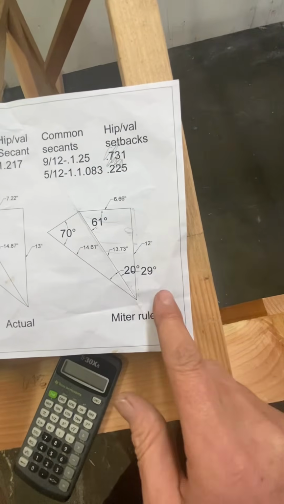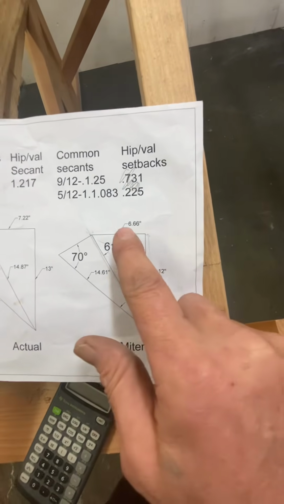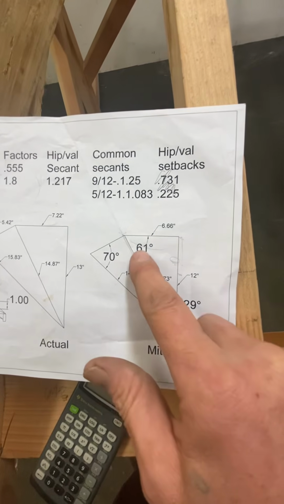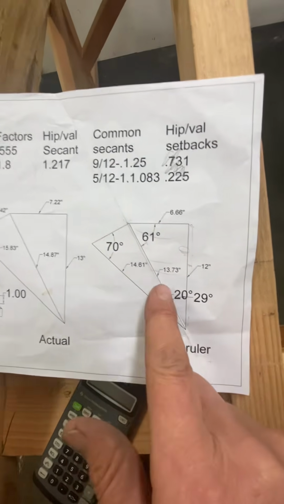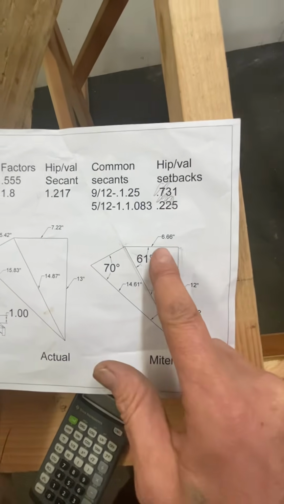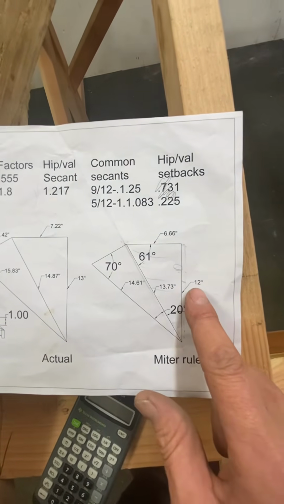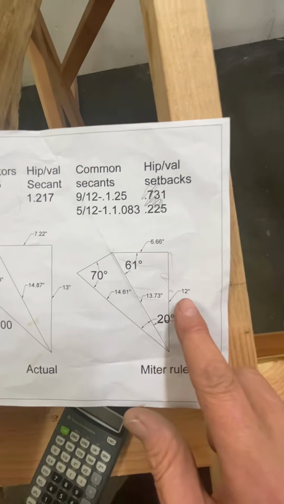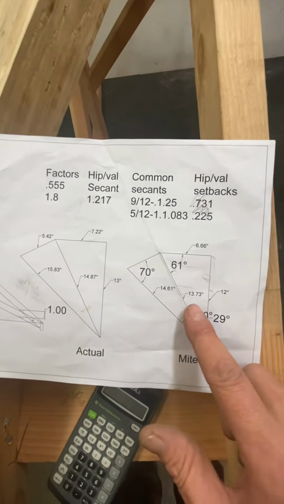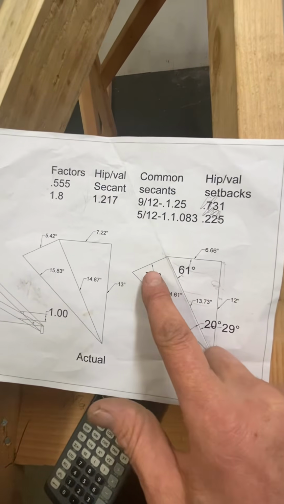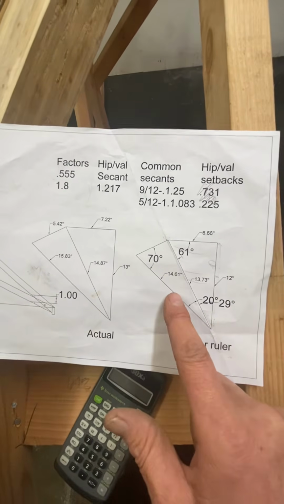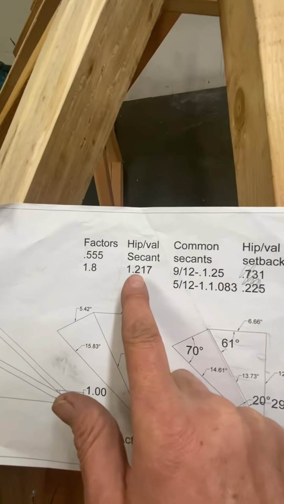It's really basic. 5 divided by 9 times 12 is 6.66. Connect dots, a squared plus b squared. We know what the hypotenuse is. 6.66 squared plus 12 squared equals 13.73 once you push the square root button. Then 13.73 squared plus 5 squared equals 14.61 when you push the square root button, divided by 12 gives you 1.217.